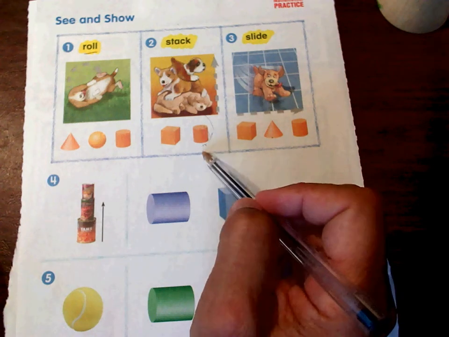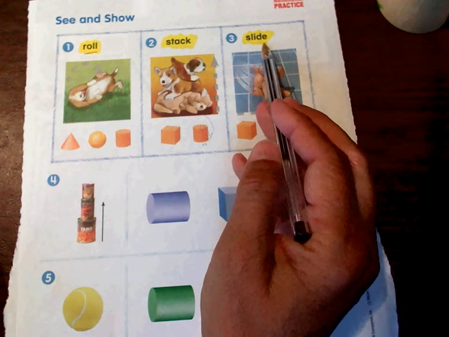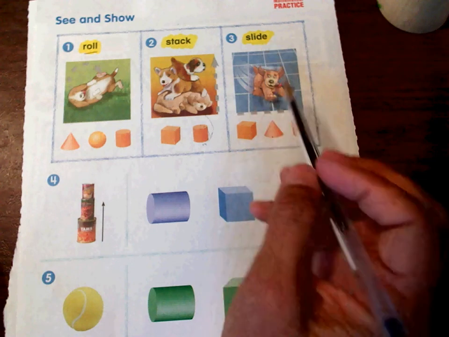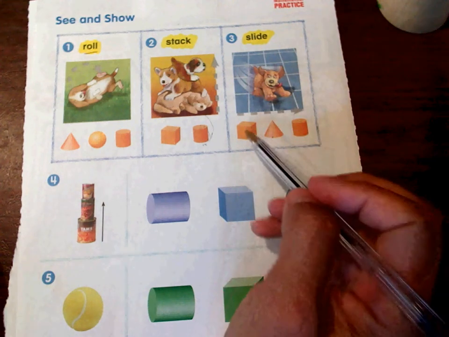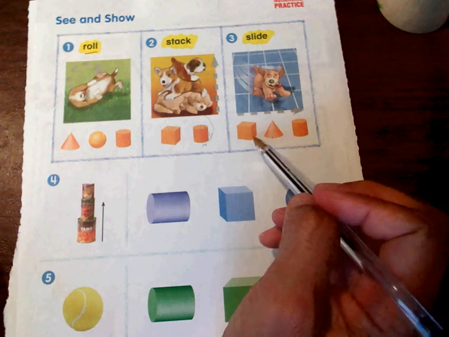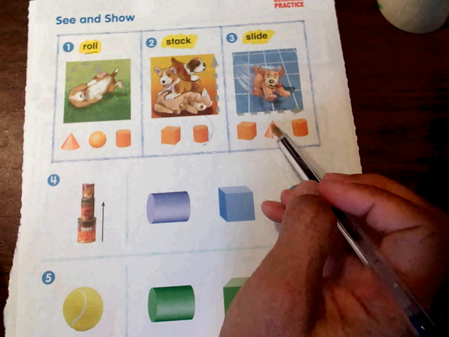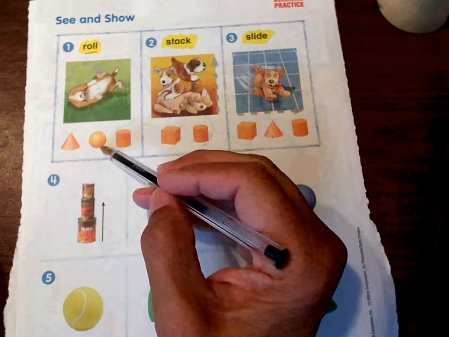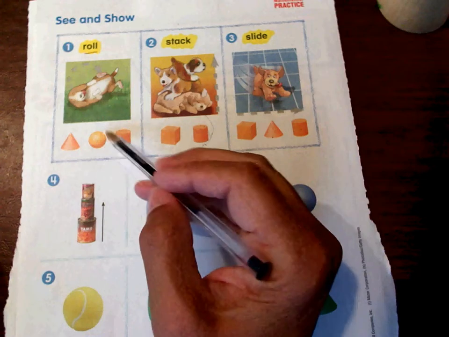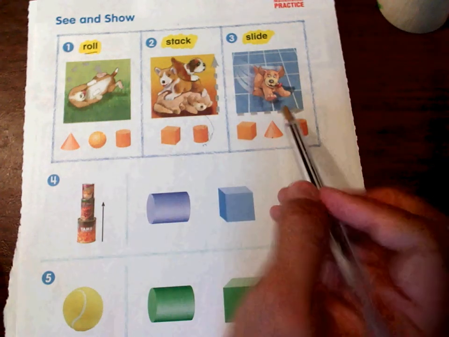Now the next movement we talk about, the next math word, is a slide. And if you look, this puppy is sliding across the floor. And the shapes that we saw that were good sliders were your cube, your cone, and your cylinder. Those were our sliders. Remember that the sphere still rolled. It has no flat sides at all to slide across anything. So, good job looking at those.